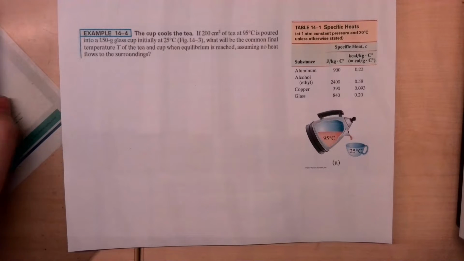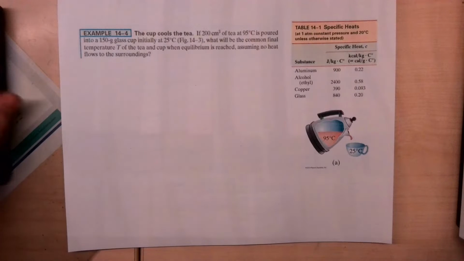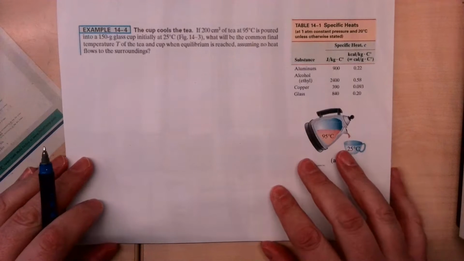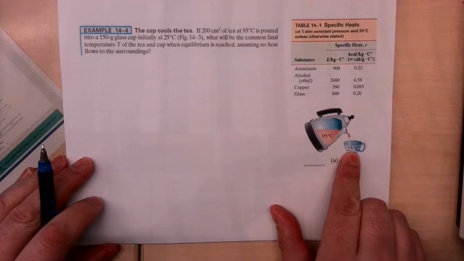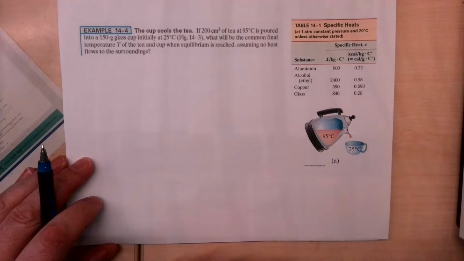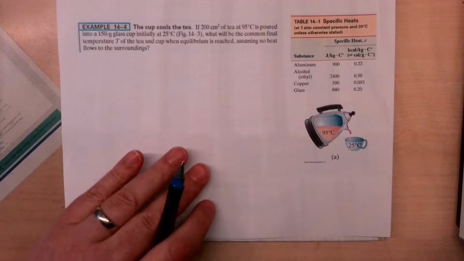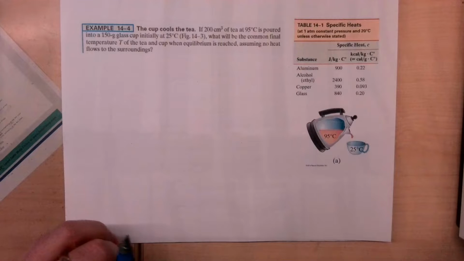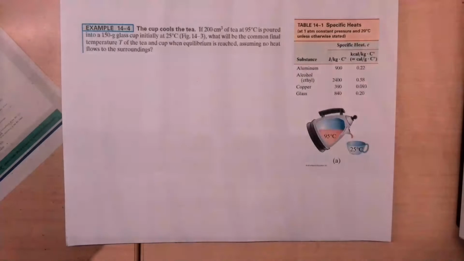So this is a lot like the previous example. This is Giancoli, chapter 14, number 4. We've got tea that we're pouring into a cooler cup, and we want to find the final common temperature of the tea and the cup when equilibrium is reached, assuming that we don't lose any heat to the surroundings. That's a pretty good first-order approximation.